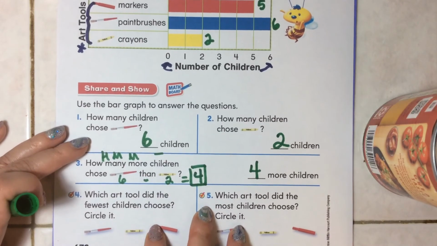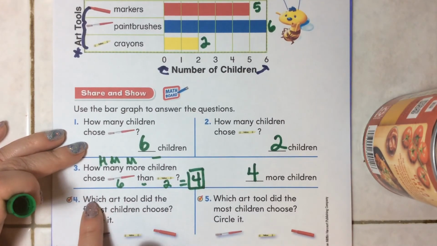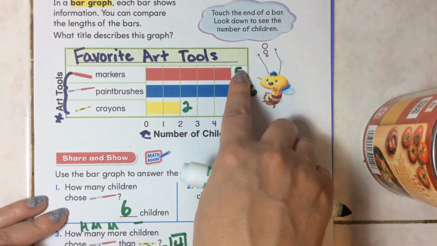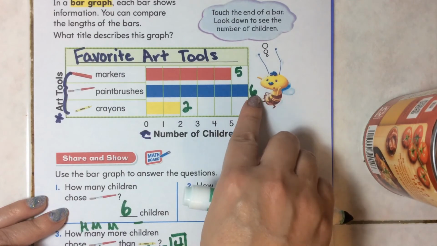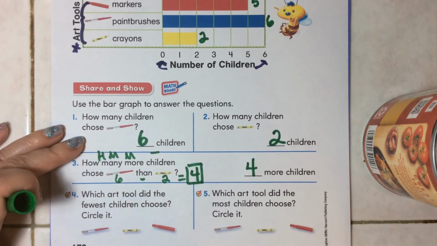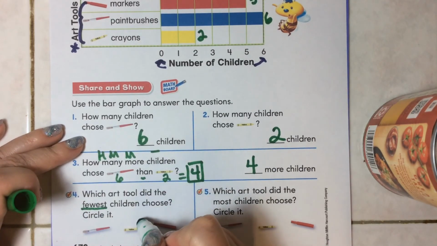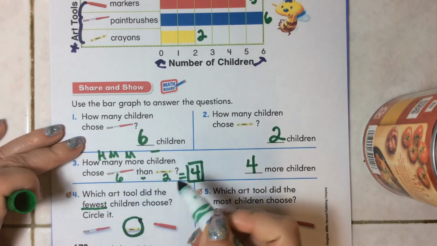Okay, let's go down and see if I have enough room to show you both things. Number 4, which art tool did the fewest children choose? Circle it. All right, so fewest means the least amount. So was the least amount markers, paintbrushes, or crayons? Which one had the smallest number? The fewest. Crayons. Good job, because they only had 2.